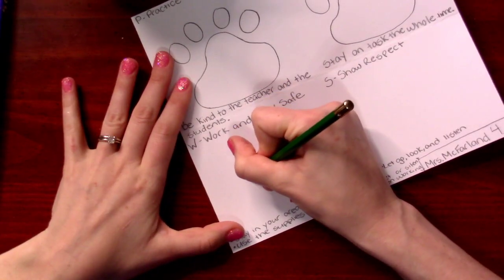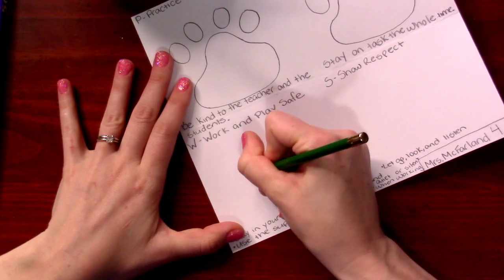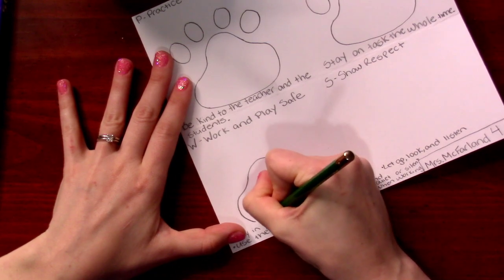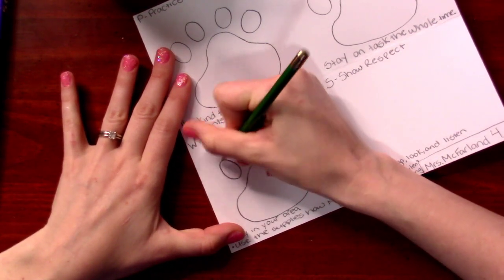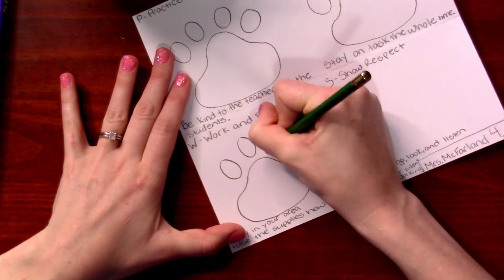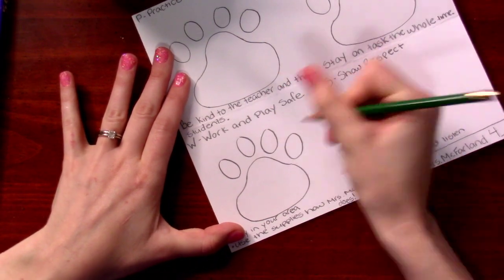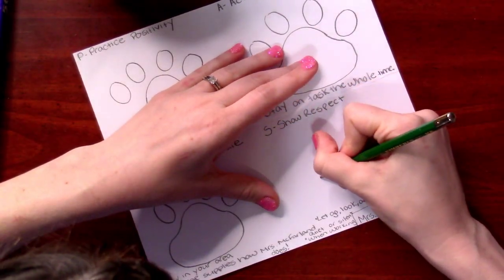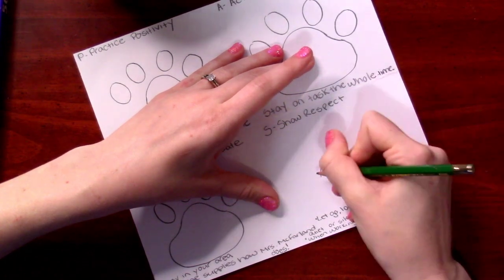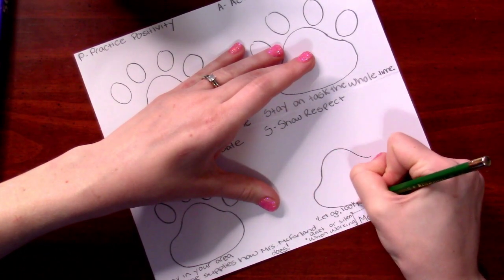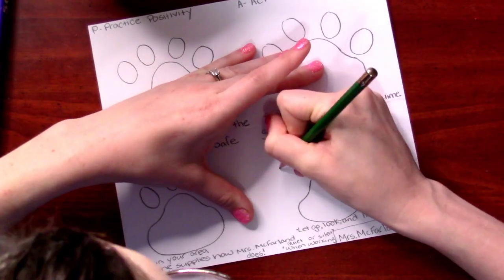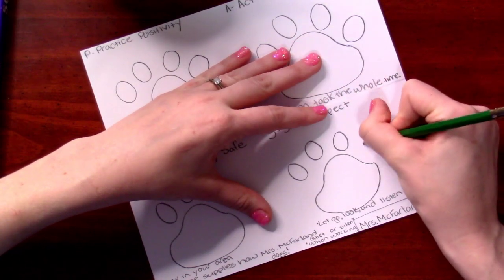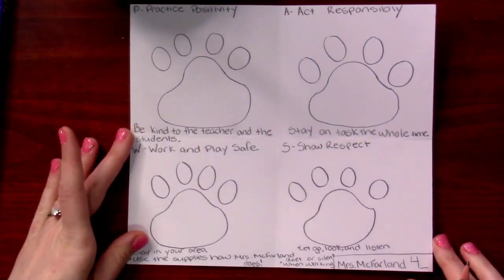Again. Rainbow line, curve down, big curve to connect it, and 4 ovals. One more. Rainbow line, curve down, big curve to connect, and 4 ovals. 2, 3, and 4.